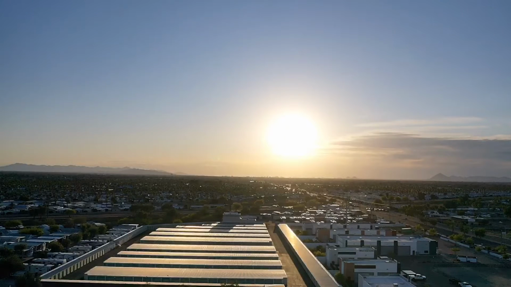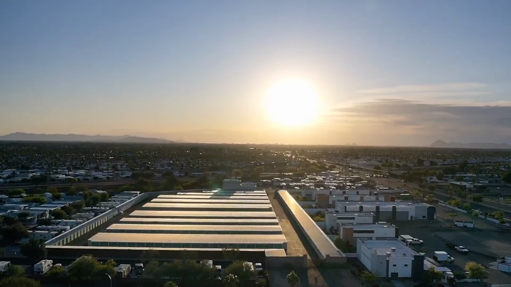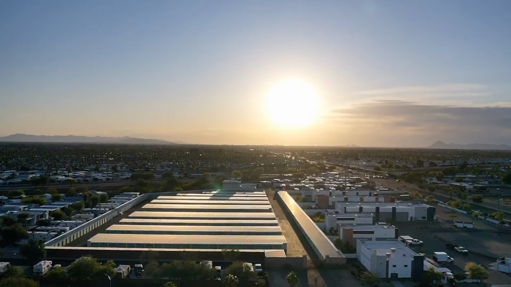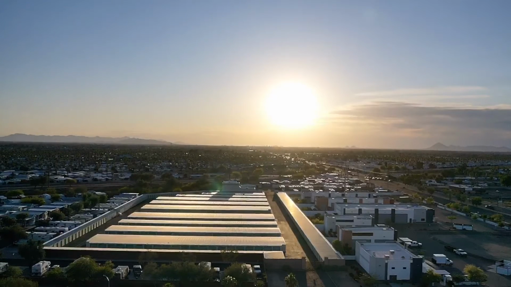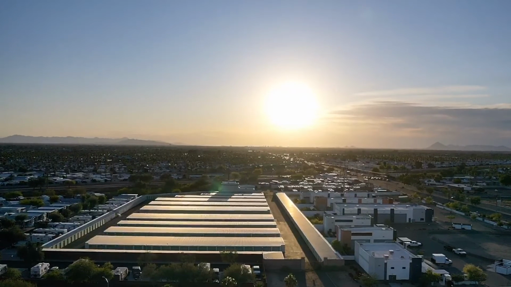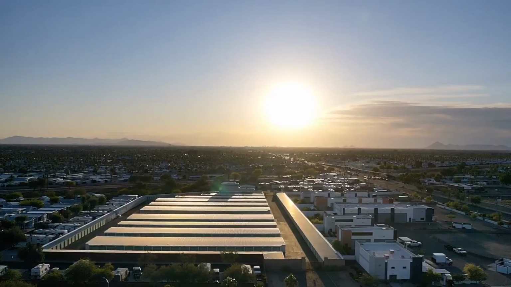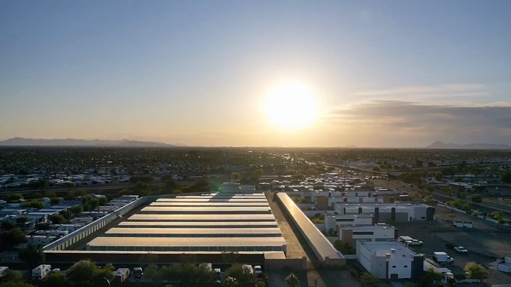I just need to adjust my horizon here. Actually, I think it's not quite straight, so I'm going to adjust it. Please bear with me. There we go.